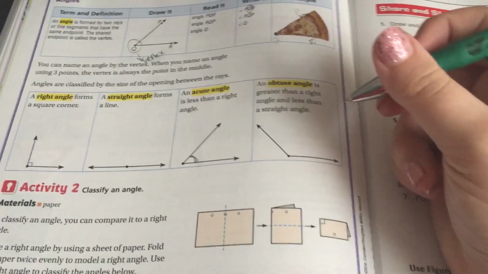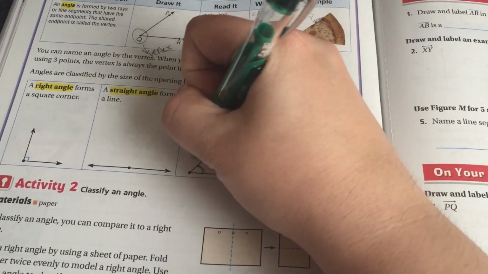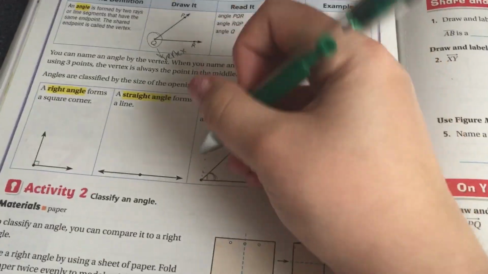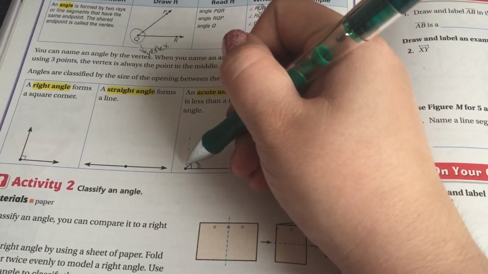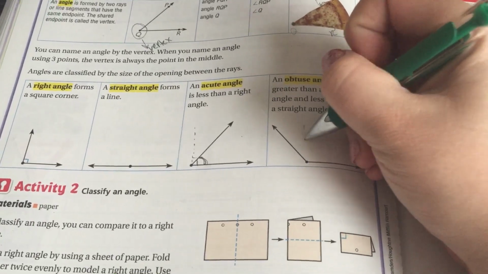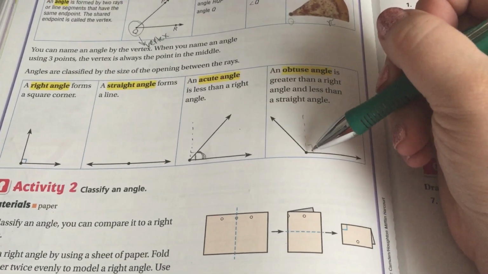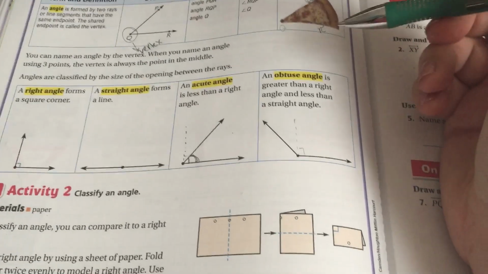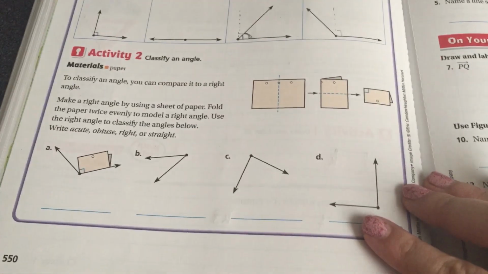And how I like to compare them, I always like to draw a fake right triangle on top of it. So there's my fake right triangle. Well, this angle line is smaller than that fake line, the fake right triangle line, so that means it's an acute angle. But this one, if I did a fake right triangle on it, this one's bigger than the right triangle, which makes it something called an obtuse angle. Sorry, I said that wrong. Obtuse.